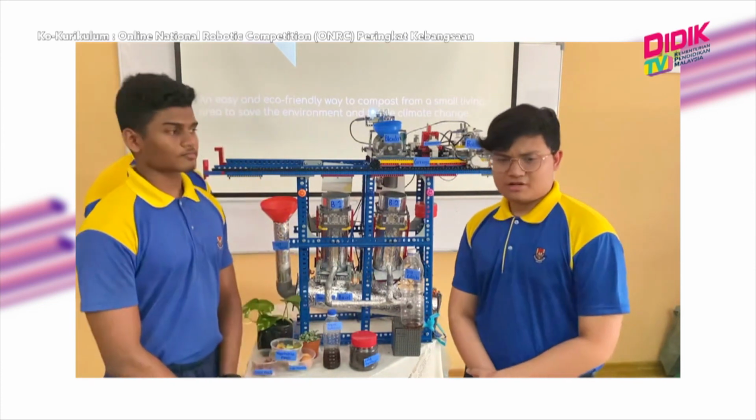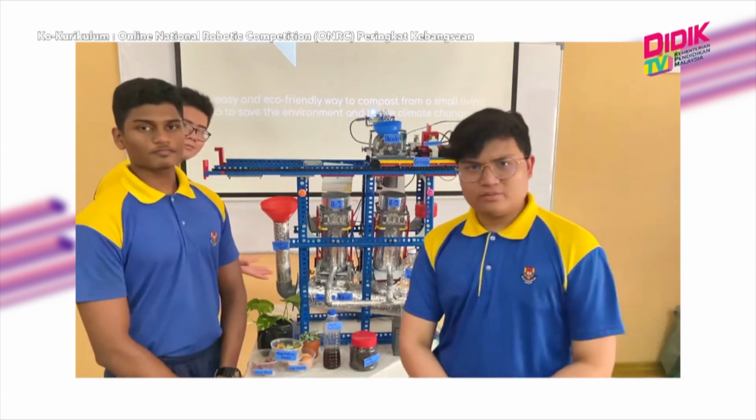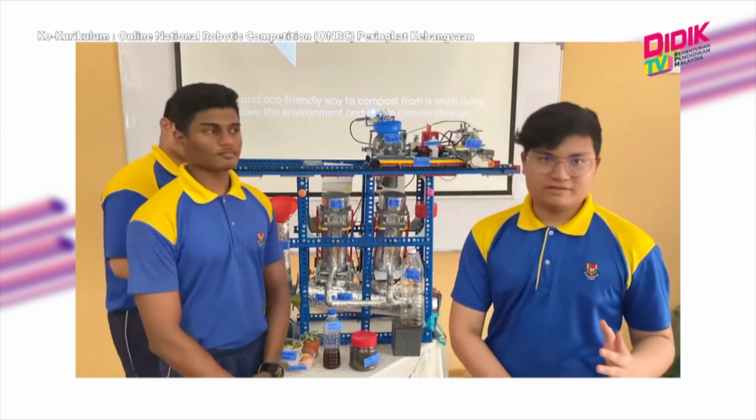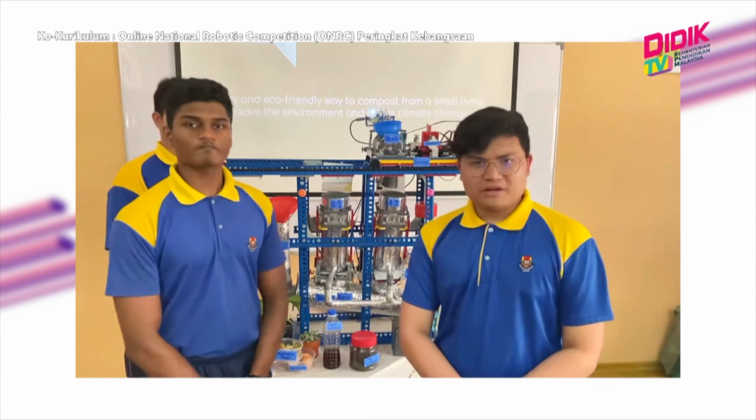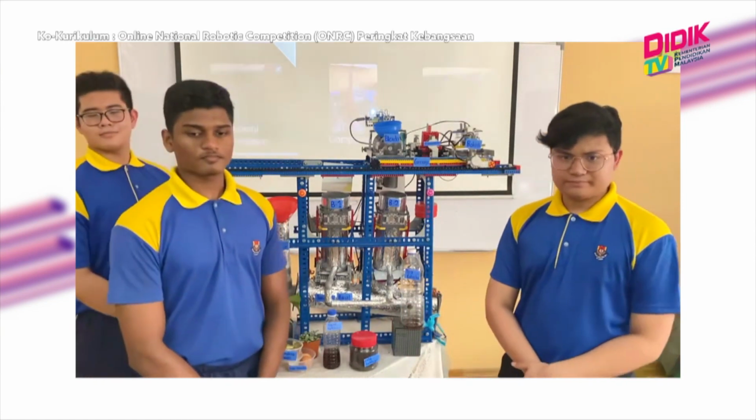So, our Optimist Composter is an easy and eco-friendly way for you to compost in a small living space, such as your home or maybe your backyard even, to save the environment and help fight climate change.